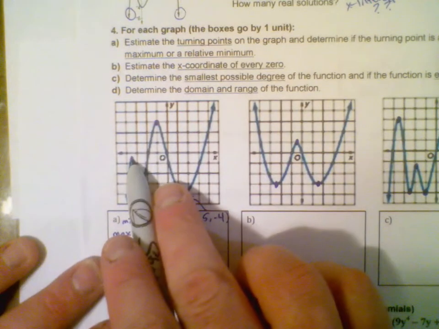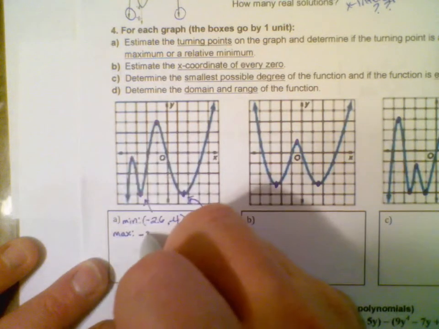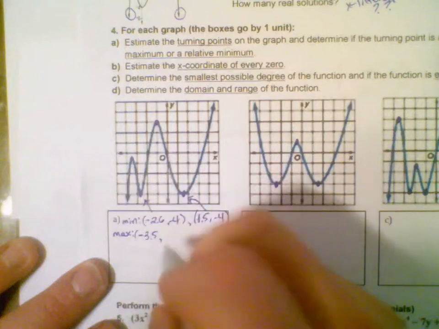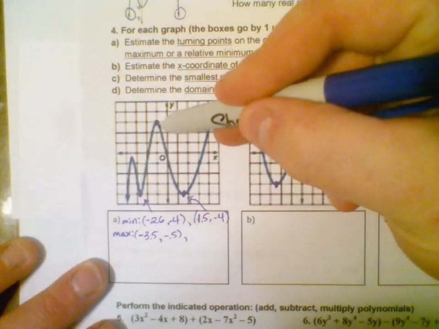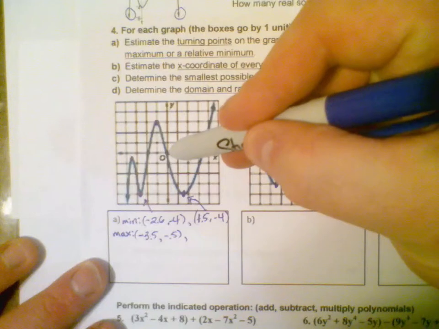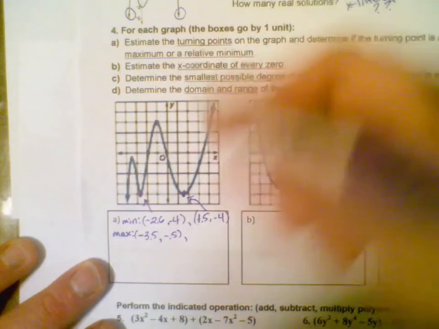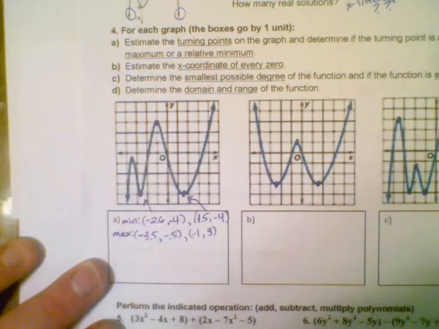Okay, maximum, we would want this one. So 1, 2, 3, negative 3.5, comma, we're down to about a half, so negative 0.5, that's one of them. Then the other maximum would be up here. So if 0, 0 is here again, we're negative 1, negative 1, positive 3. So that would be my maximum because that's a high point.